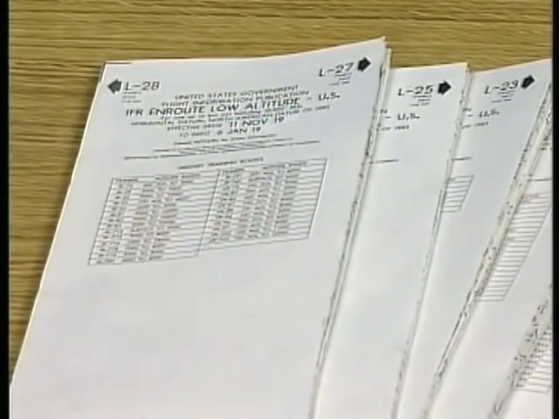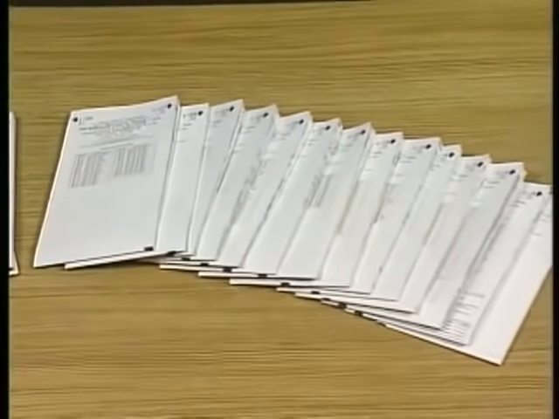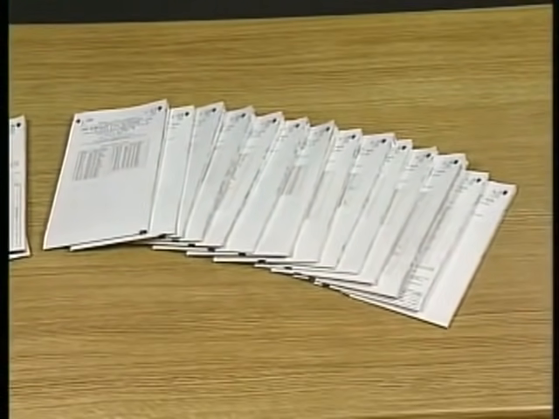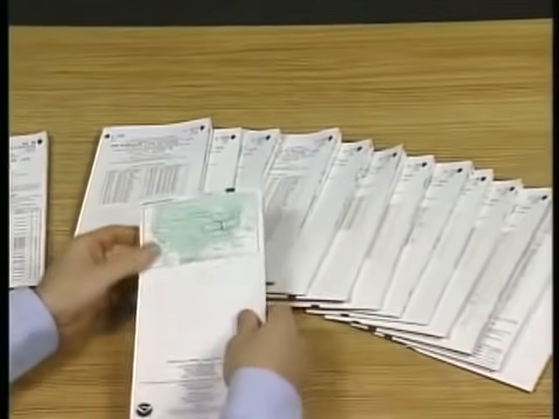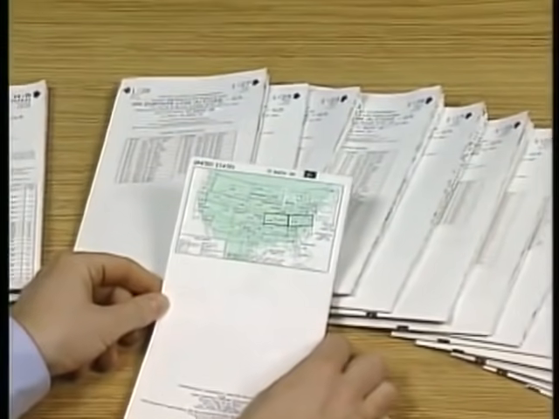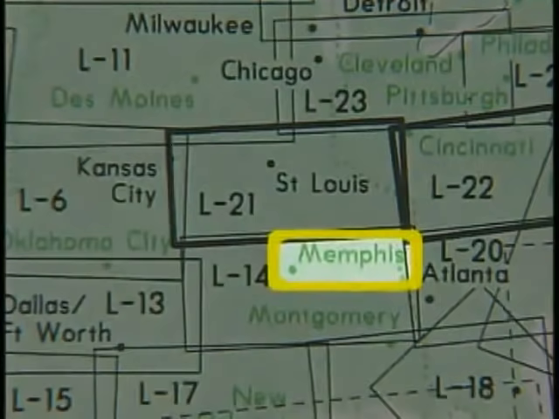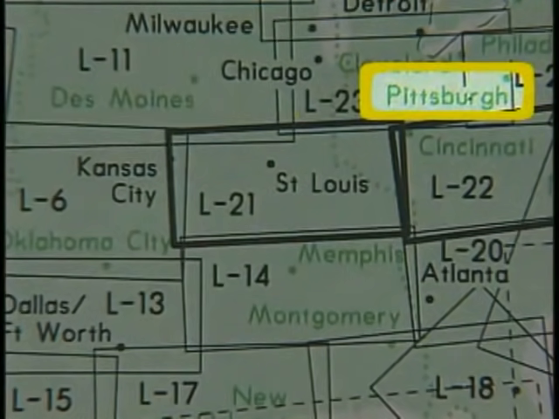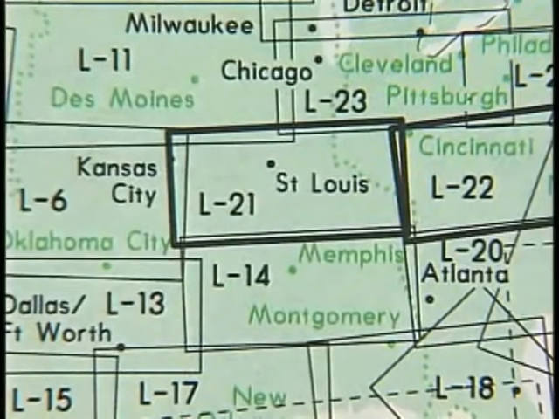The National Ocean Service, NOS, prints 28 low altitude charts covering the United States. An index panel on the front shows the area covered by each chart. This panel aids you in selecting the charts needed for a specific flight. Major cities are shown to further aid you in your chart selection. Cities in black depict terminal areas for which an area chart is published. The bold lines indicate the chart in hand.